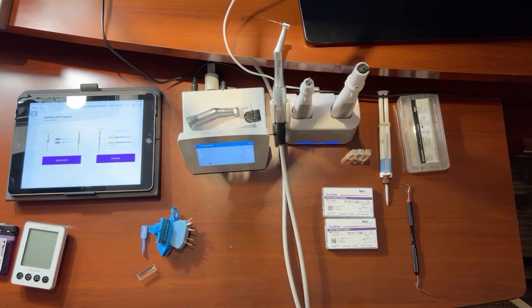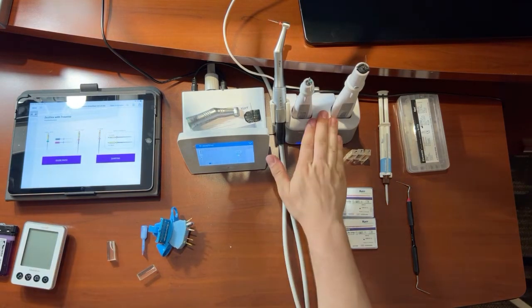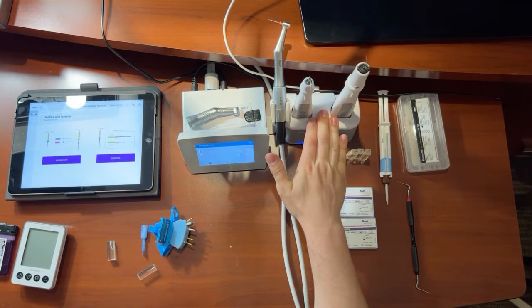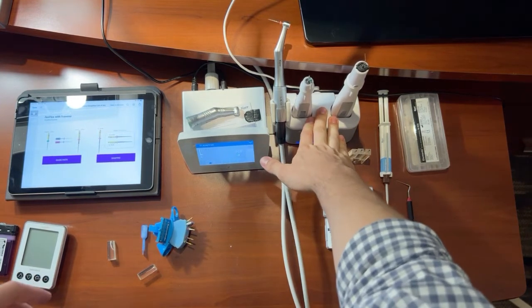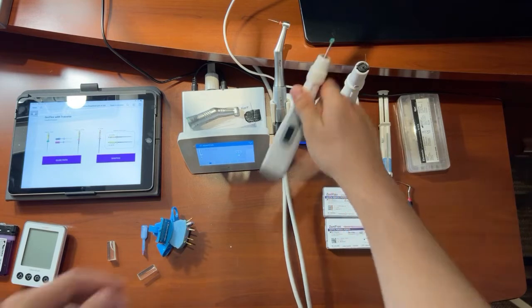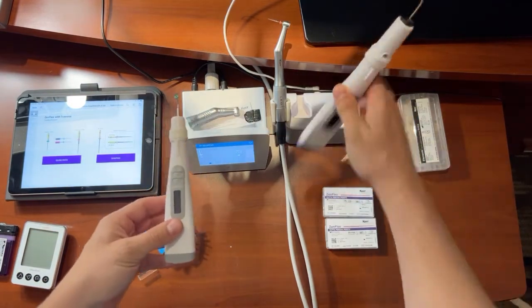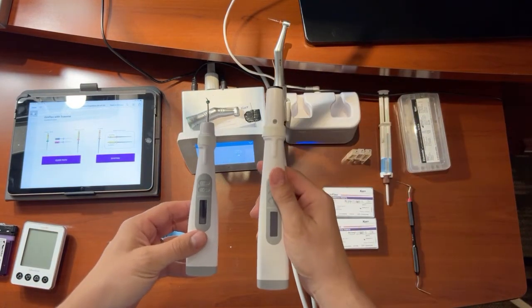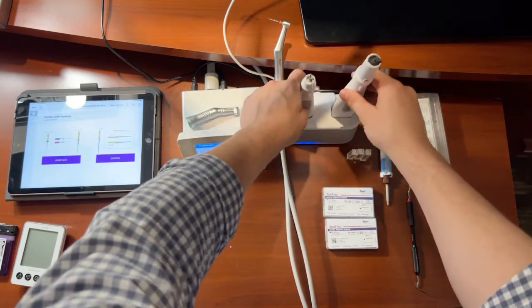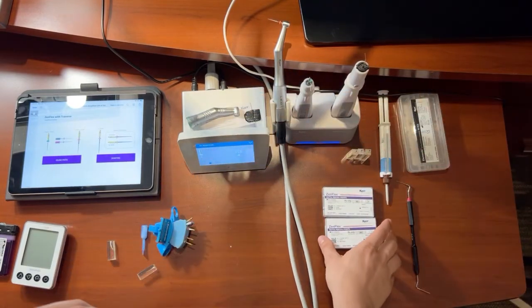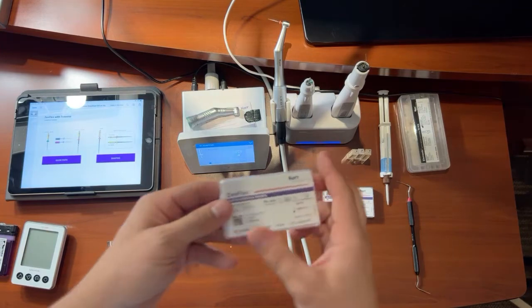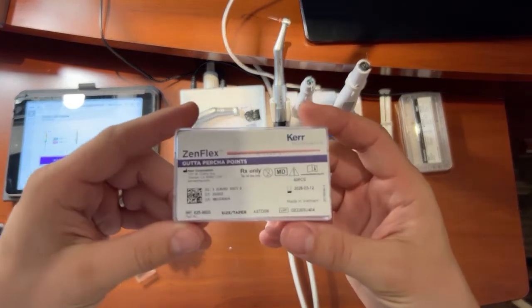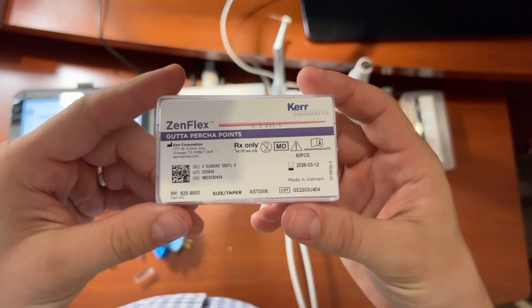So this is our obturation unit here. This is the Elements IC. Make sure you guys can see that. Perfect. So we have our down pack and our backfill. So super important here is to have matching gutta percha. So ZenFlex has a matching gutta percha cone.